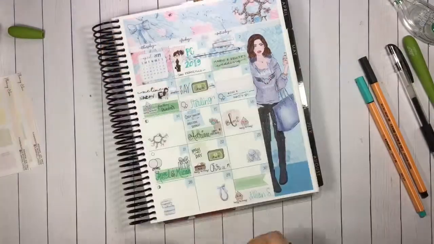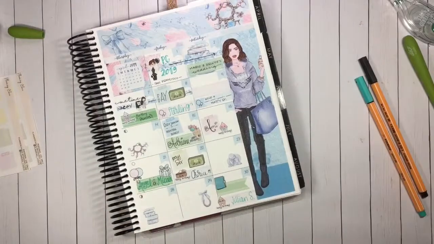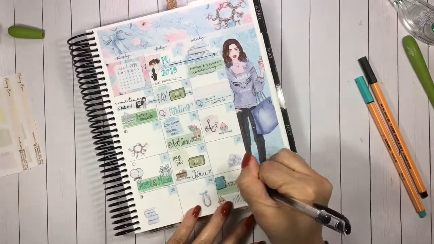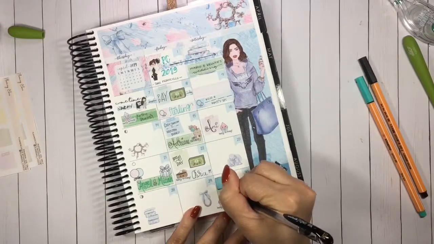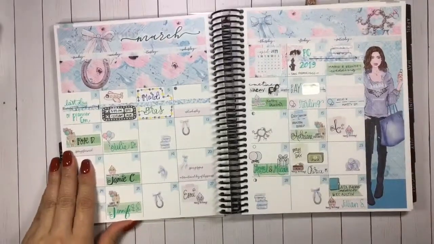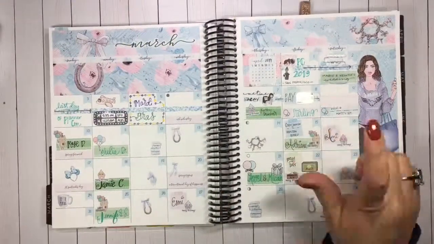And so here I am putting down the little planner because the ATX Planner Addicts are meeting at the Erin Condren Austin store on the 30th, and I want to make sure I don't forget. And that's it. This was a quick and easy plan with me.